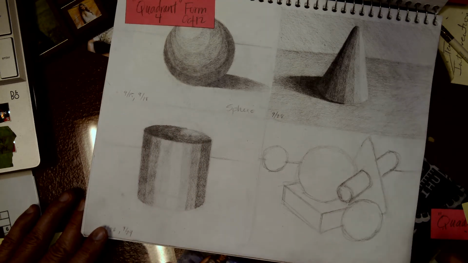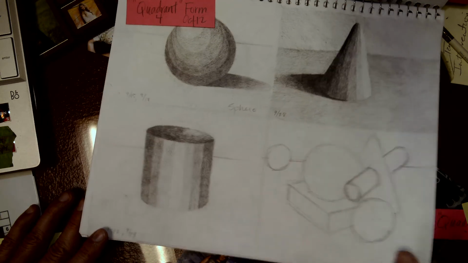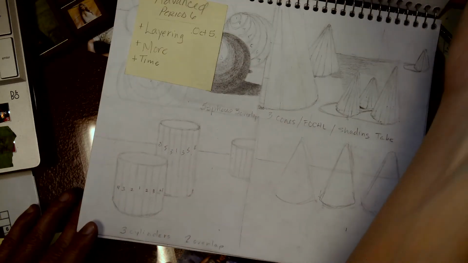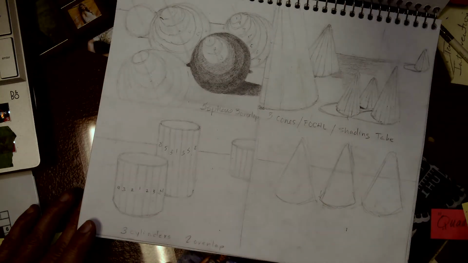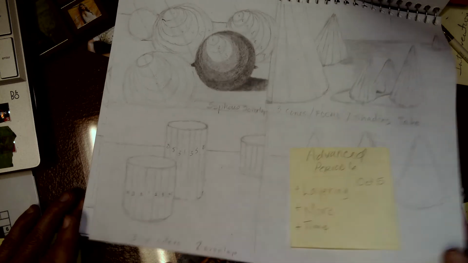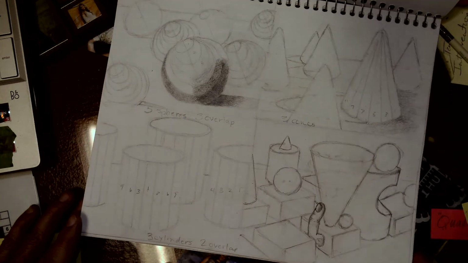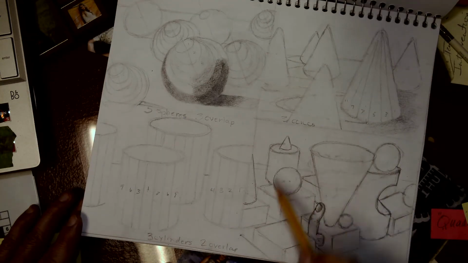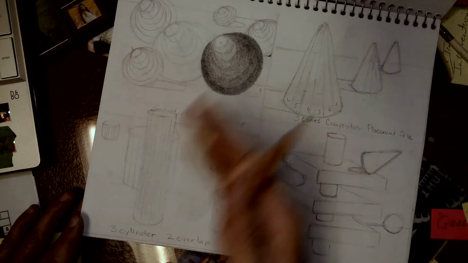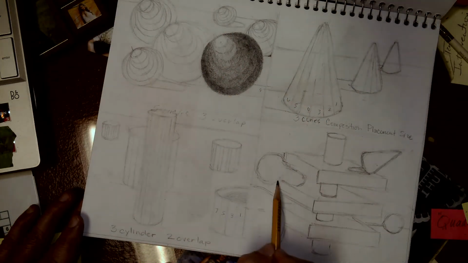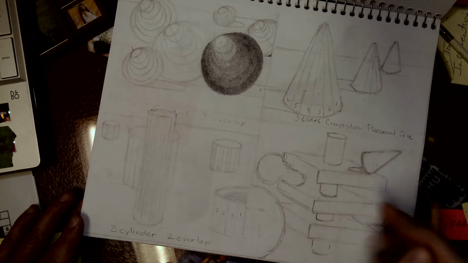Here's another composition example. On this one, I stuck the cylinder through the cone. You guys can do whatever you want. Be creative. That's exciting. Here's an advanced example. I want to use my sticky note. Another advanced example. This one got really weird really quick. Another advanced example. I have a sphere that's getting squished between 2 of these boxes.